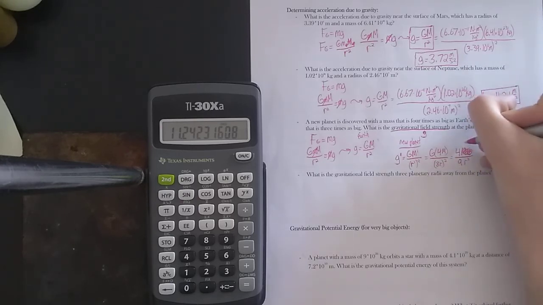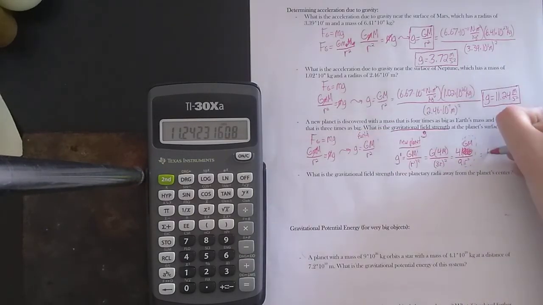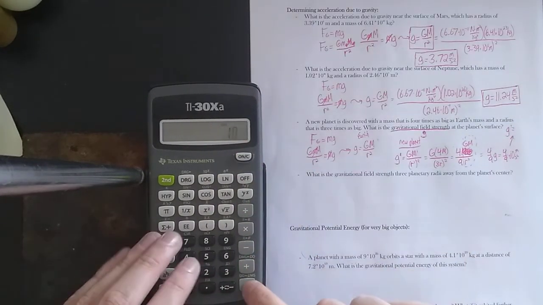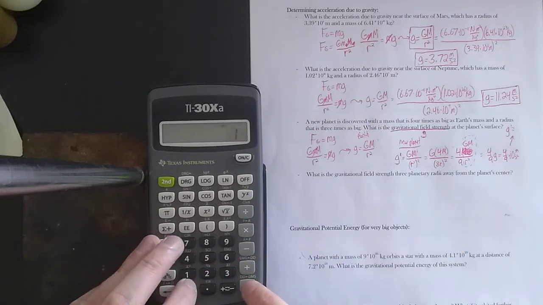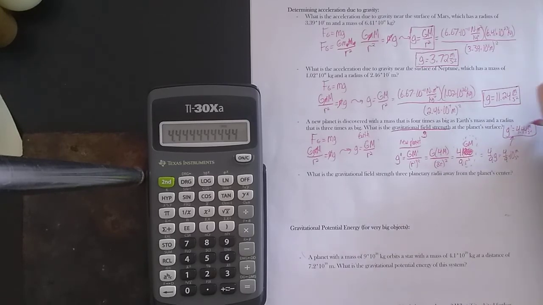I don't want MG. It doesn't really matter, but I like to write GM. GM over r squared is the original acceleration due to gravity. So this new planet has an acceleration due to gravity that is 4/9 of Earth's. Well, since Earth's is approximately 10 meters per second squared, I have that the new acceleration due to gravity on this planet, 4 times 10 divided by 9, is approximately 4.44 meters per second squared.